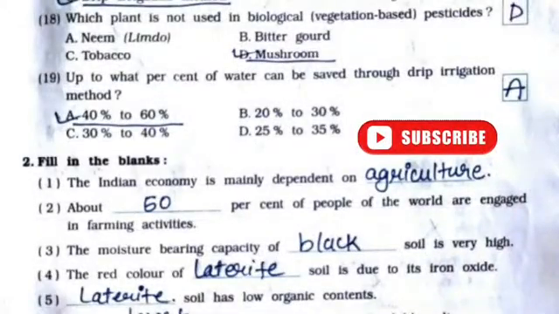18th, which plant is not used in biological, that is vegetation based pesticides? It's option number D, mushroom. 19th, up to what percent of water can be saved through drip irrigation method? It's option number A, 40% to 60%. Now we'll continue with question number 2, that is fill in the blanks.